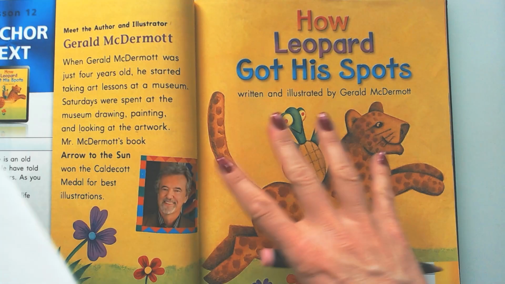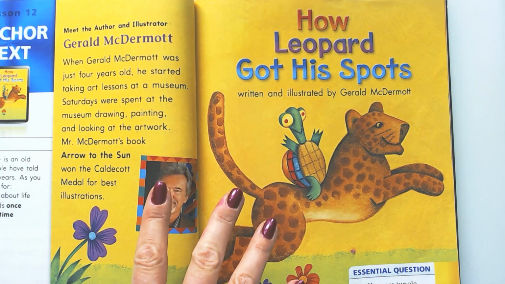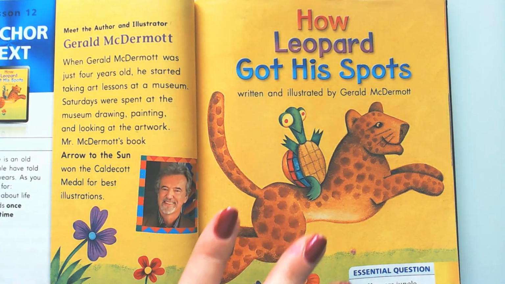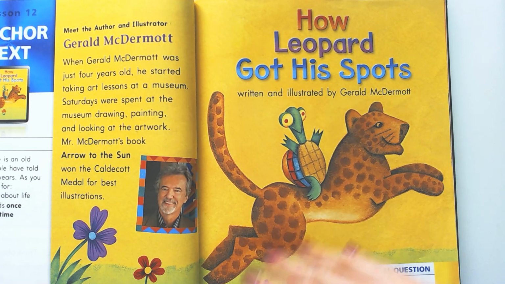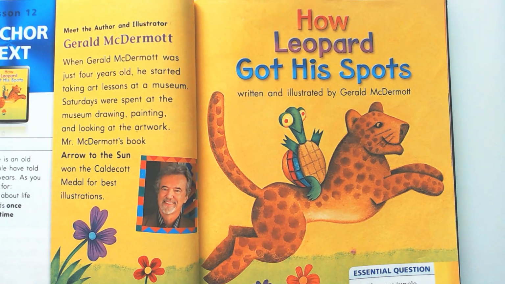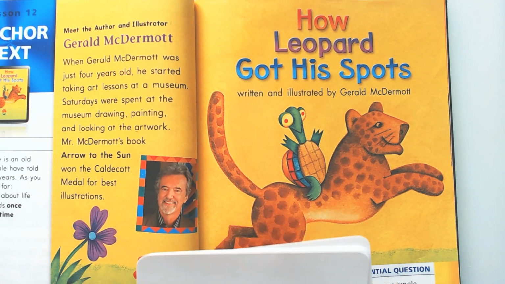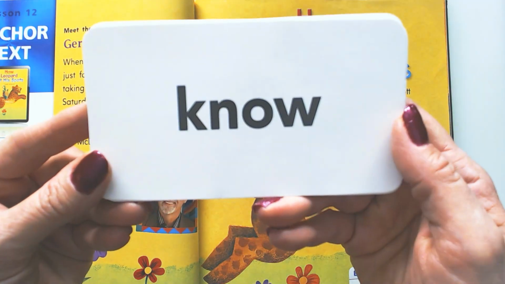So we're going to try to remember when things happen in this story. What happens first? What happens next? What happens last? Those three words are going to help us tell the order of when something happens. Okay, before we read that, I'll ask you at the end what happens first, next, and last, but let's go ahead and just review the words.